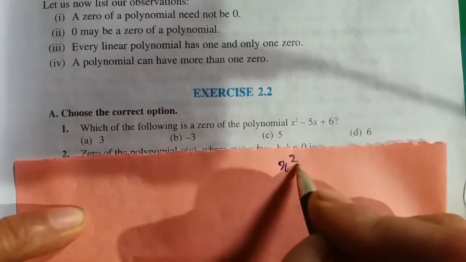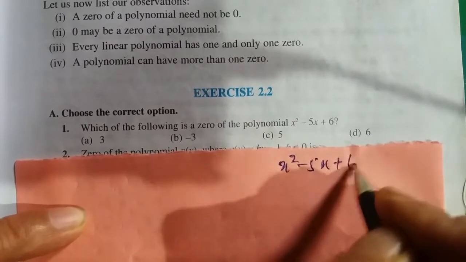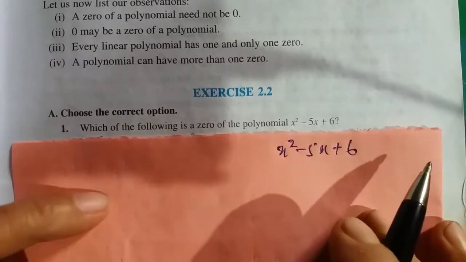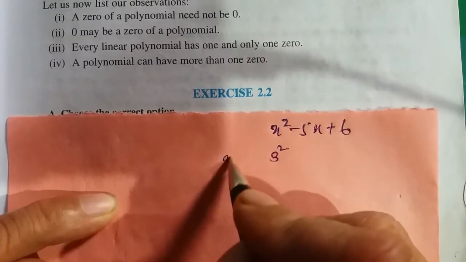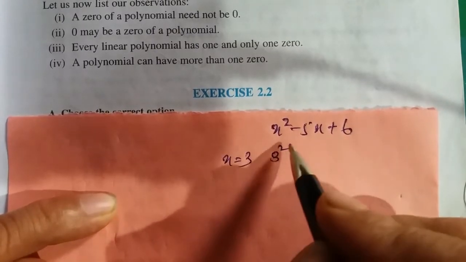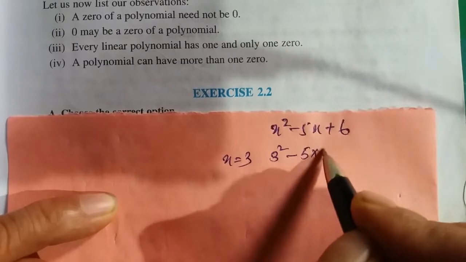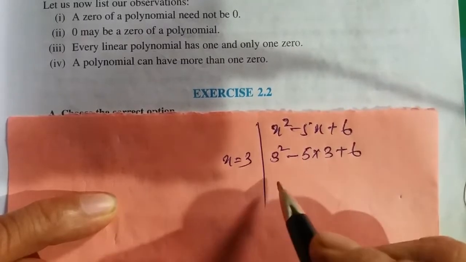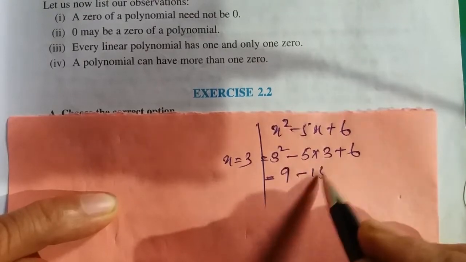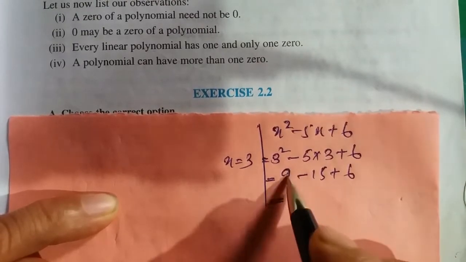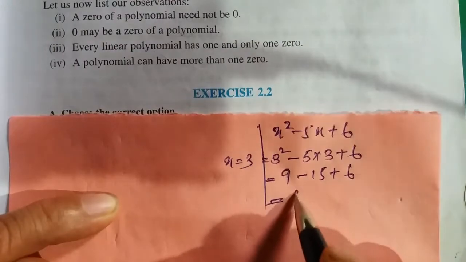So we have here x square minus 5x plus 6. Let's try putting 3 here. We're putting x is equal to 3 here: 3 square minus 5 into 3 plus 6. Now let's see how much we'll get. 9 minus 15 plus 6. Now see, 9 plus 6 is 15, 15 minus 15 is 0.